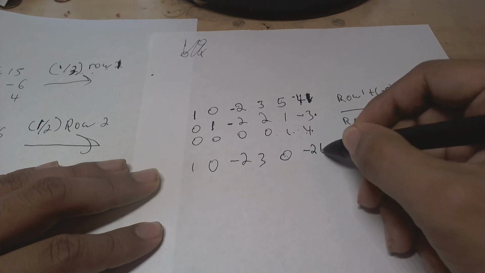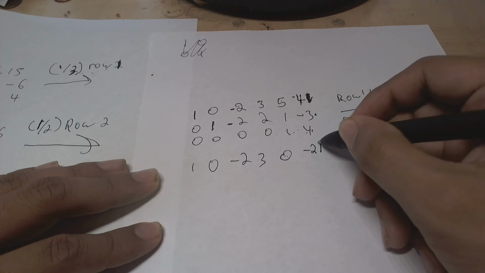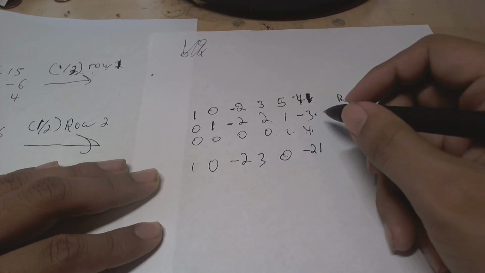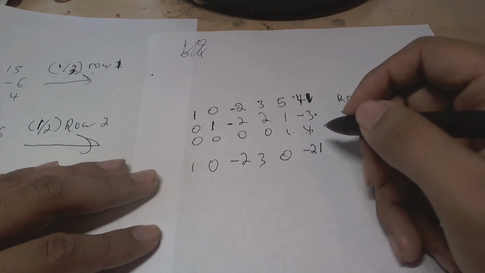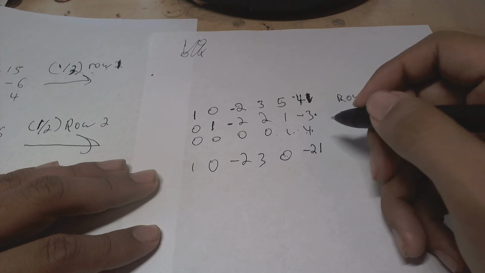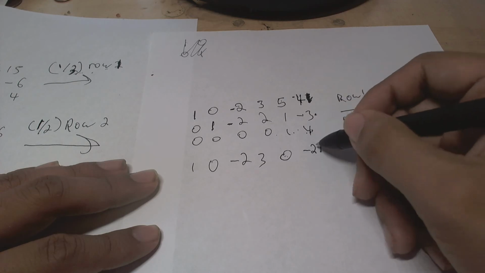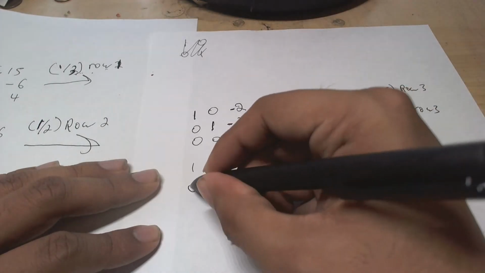That doesn't seem right. No, negative 20. There should be a 4. This is negative 20. Negative 24. Okay, my notes are wrong. That explains a lot.